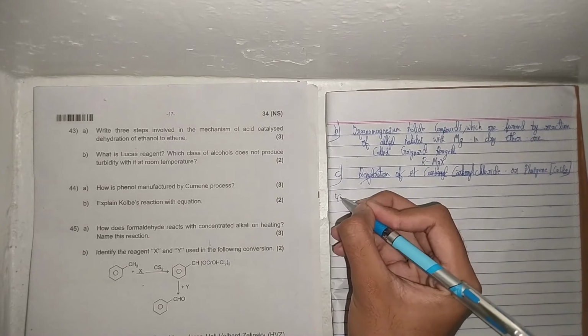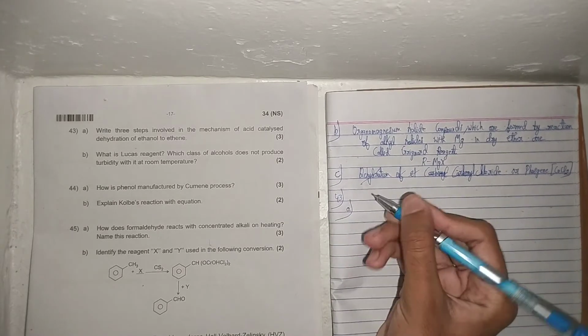Let us move on to our next question, question number 43. Here they are asked to write the 3 steps involved in the mechanism of acid catalyzed dehydration of ethanol to ethene. Okay, so let us write those 3 steps.